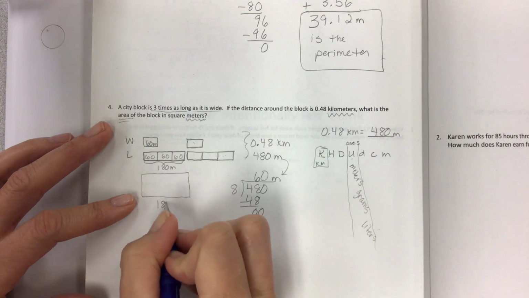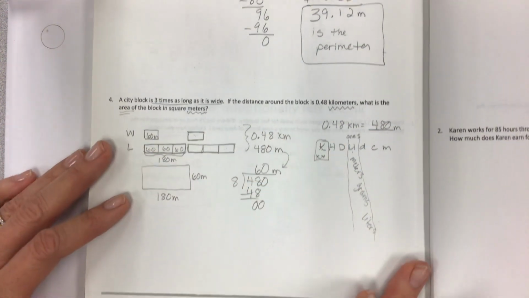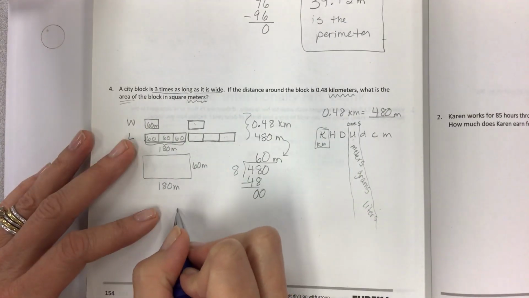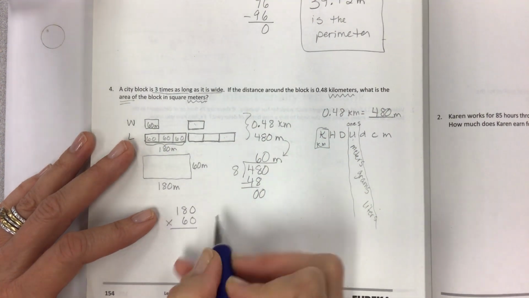And then if you take this 180 meters by 60 meters and you fill in your picture, then you can easily just multiply 180 times 60.